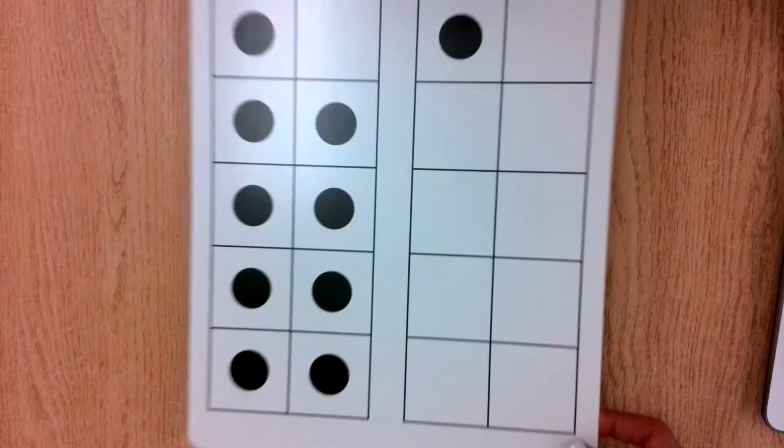Welcome to math. Let's start by warming up our brains with some quick looks. I'll show you the card. You count how many are on there, or figure out how many are on there, and then let's talk about how you know. 1, 2, 3. So think about what you saw. Think about how you saw them.